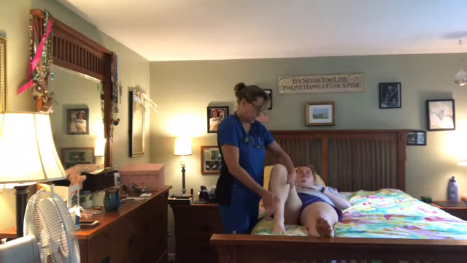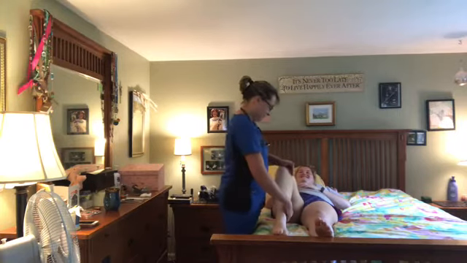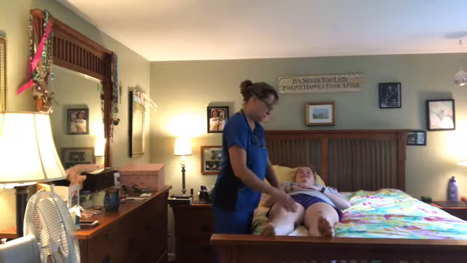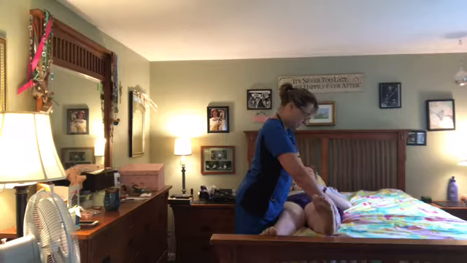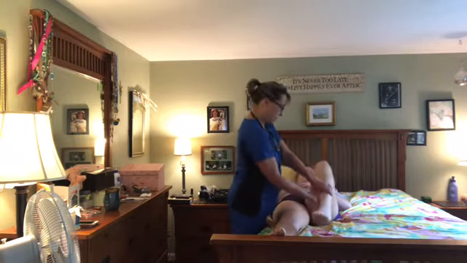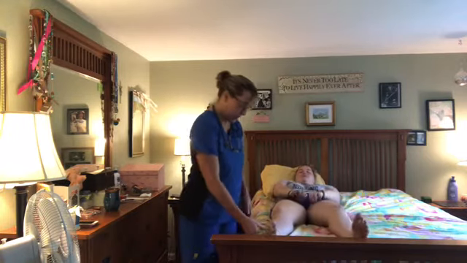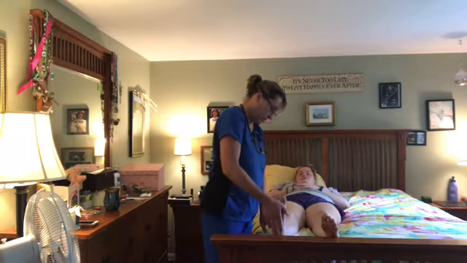And then I'm going to have you push against my hand. Yep, great. And the other. Great. Now knee flexion and extension. Push against my hand. Okay, and push against my hand. Great. Ankles. Ankle flexion.